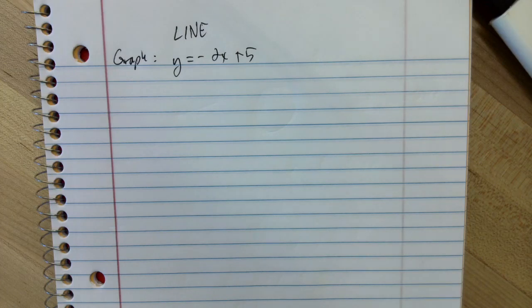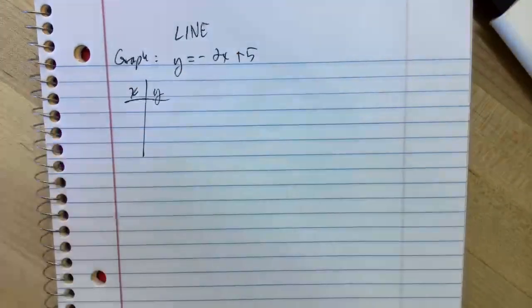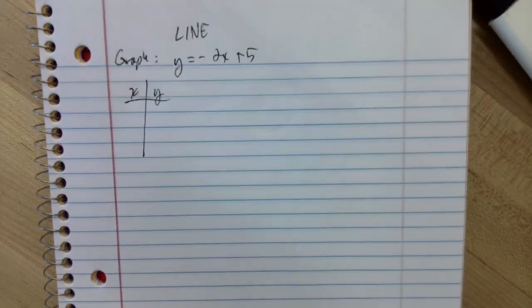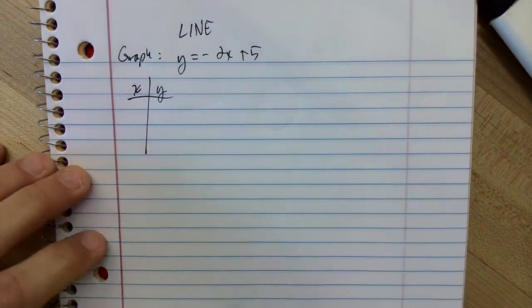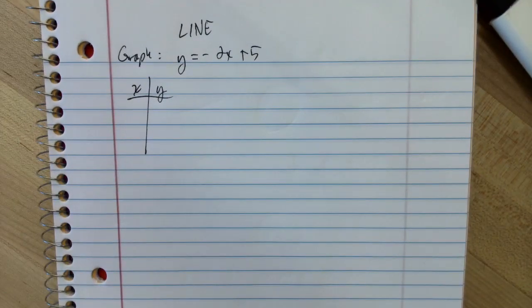So the way we learned it, I didn't necessarily use those words, but the way we learned that we could do this starting out was to pick 3 inputs or x values, plug them in, and find the corresponding 3 outputs. So my advice, you don't have to do this, but my advice to you was to pick a negative, do 0, and do a positive.